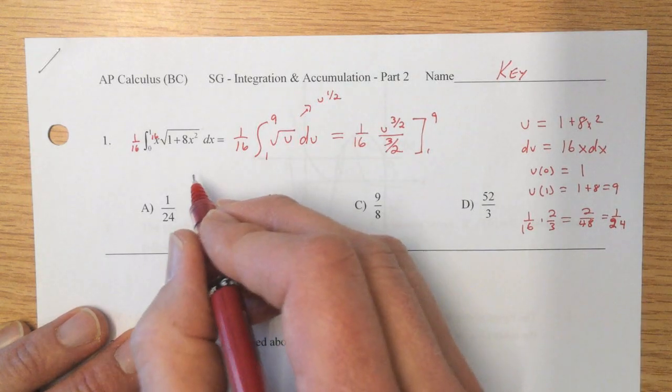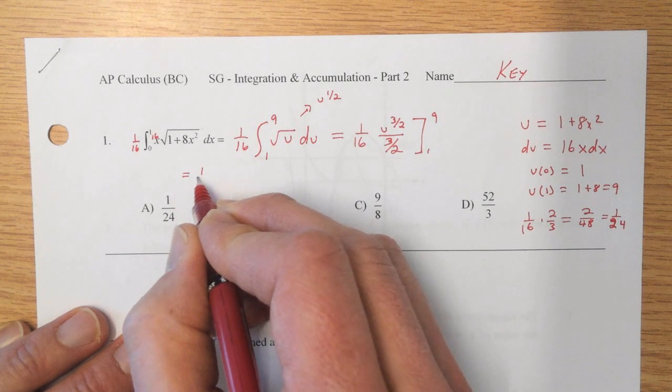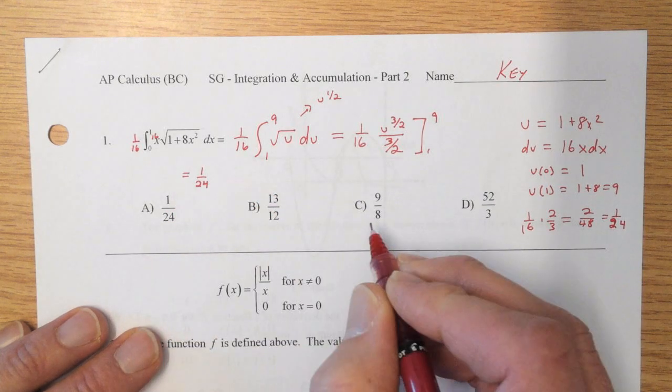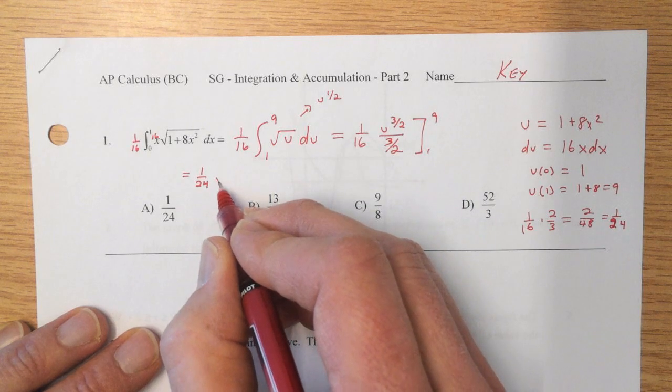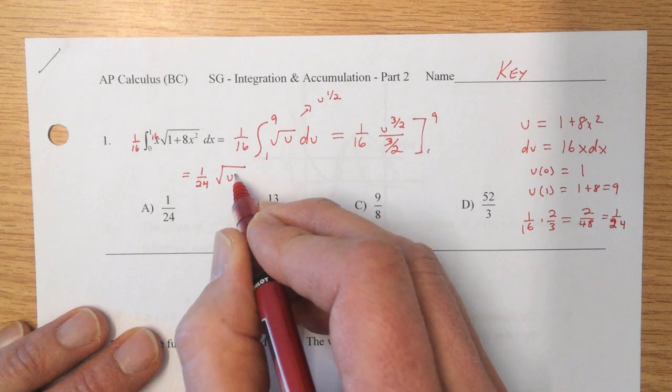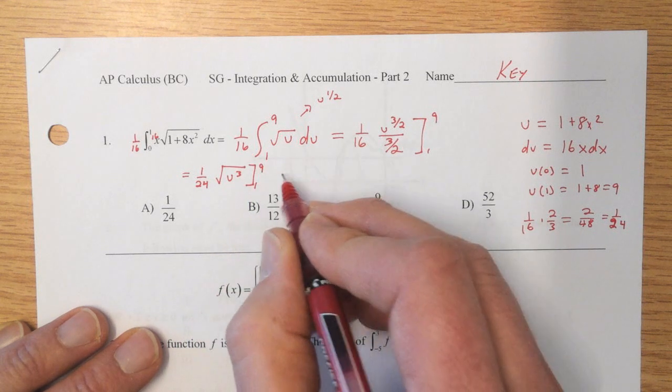Okay, so we have 1 over 24, and then this is u to the 3/2, so we know that that would be the square root of u cubed. And this is being evaluated from 1 to 9.